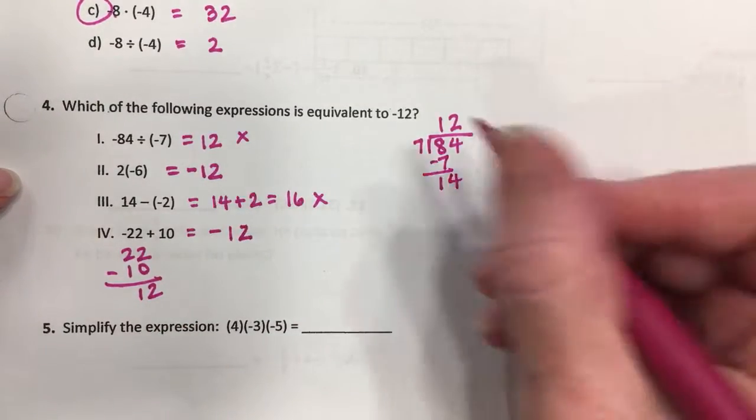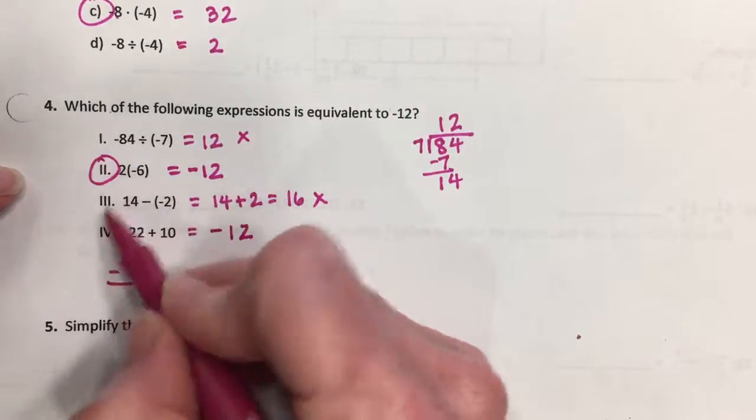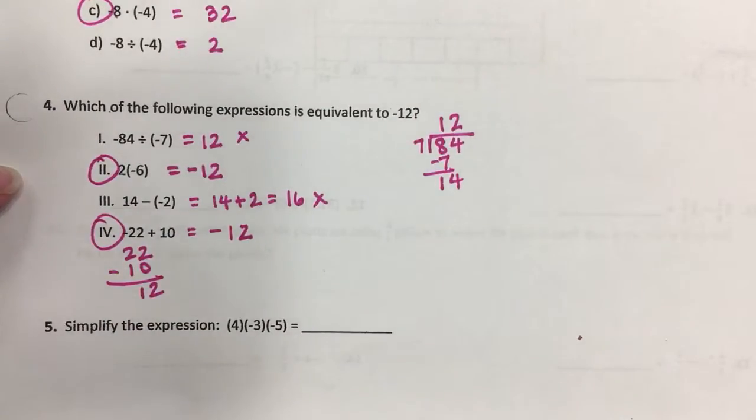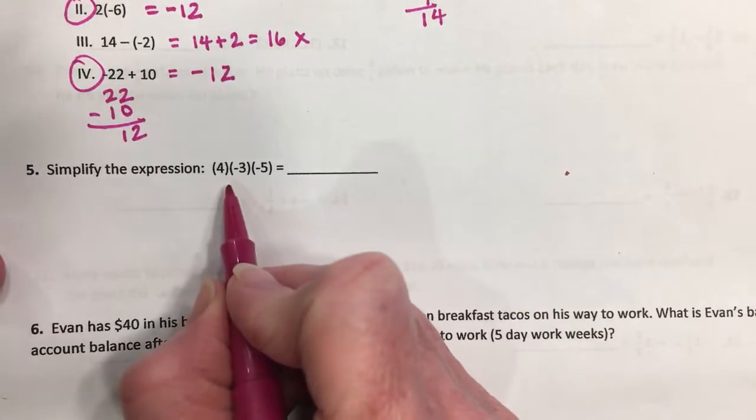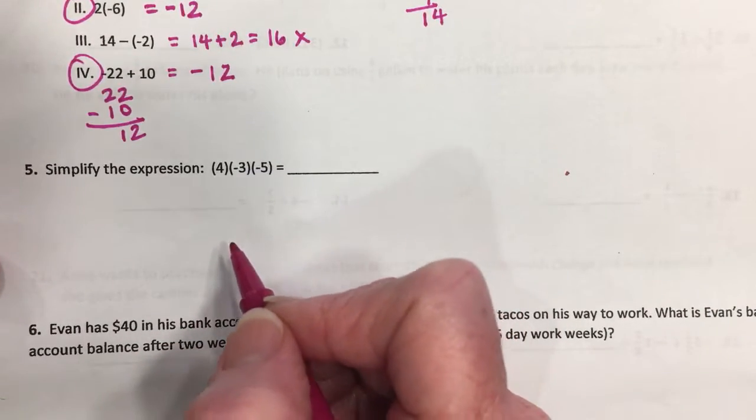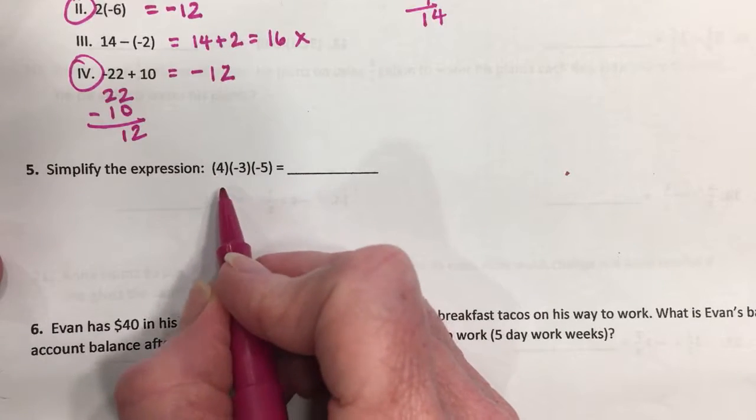All right, so in this one, I actually have 2 solutions. It could be 2, or it could be 4. On number 5, I'm simplifying this expression here. This is all multiplication. Everything's in parentheses, so I'm going to just do the first 2 first.